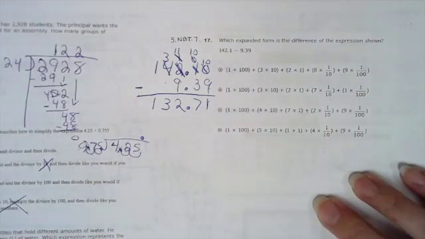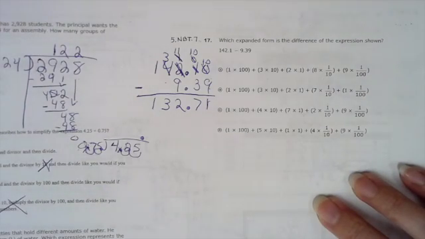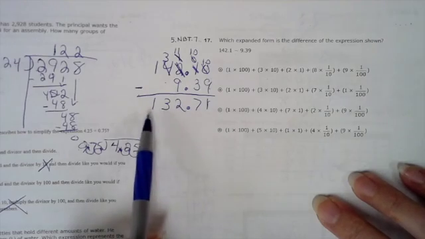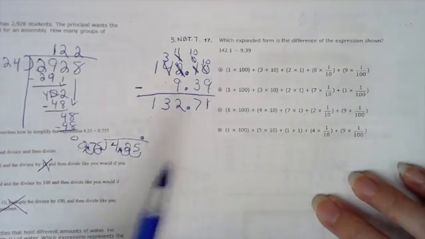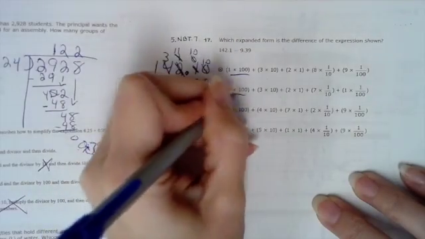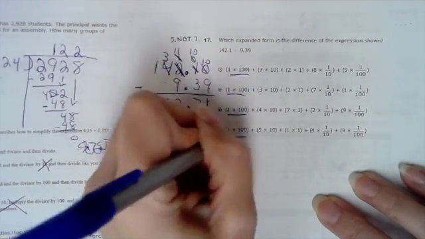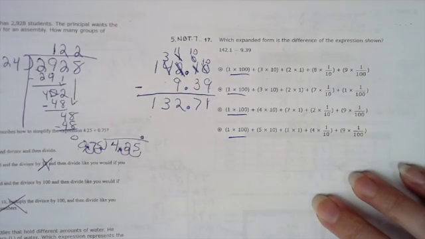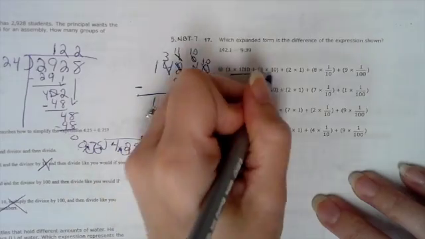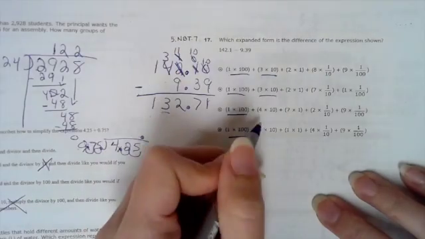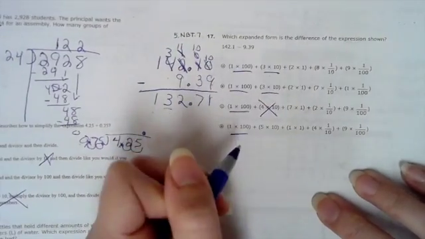I need this in expanded form. So I have a 1 in the hundreds place. Okay, they all had that. 3 in the tens place. No, not a 3 in the tens place for some of these.